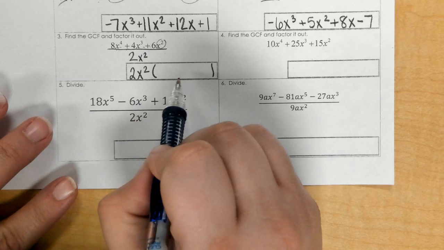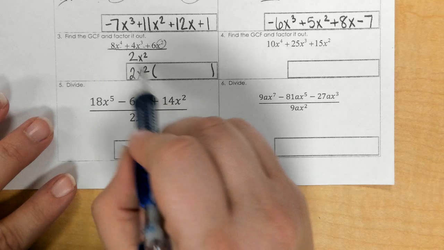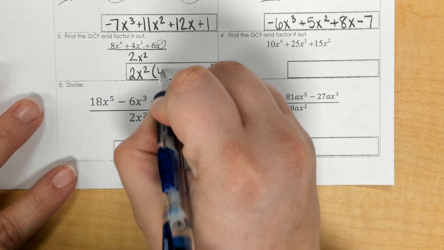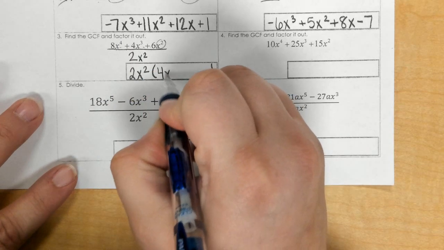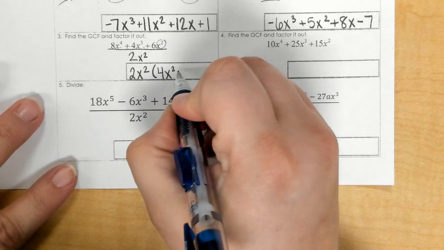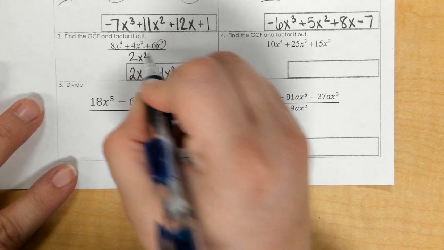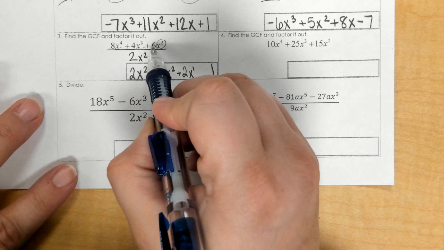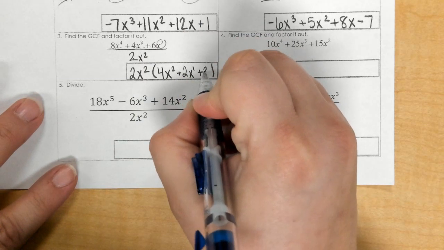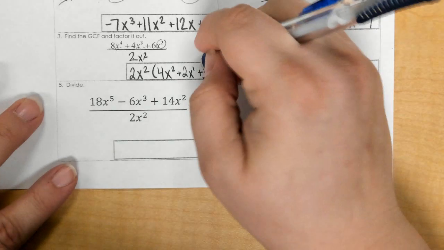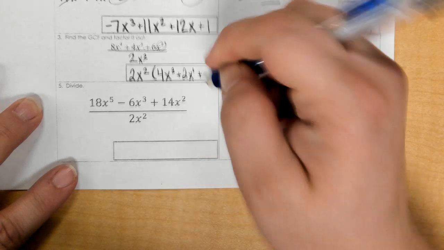Now, to factor it out, I need to divide and subtract. So I would get 4. 4 minus 2 is x squared. 4 divided by 2 is 2. 3 minus 2 is x to the first. 6 divided by 2 is 3. And 2 minus 2 is 0, so I don't write x at all.